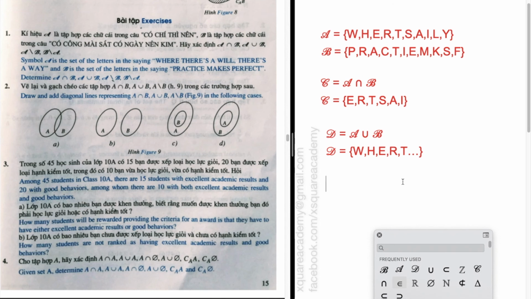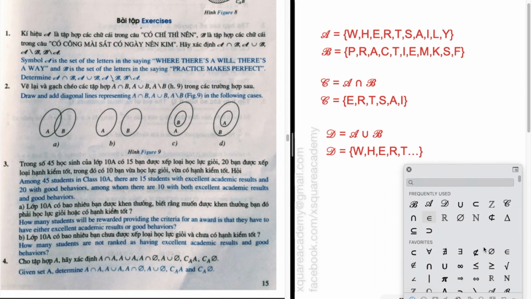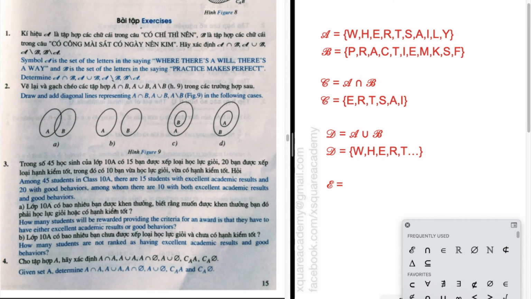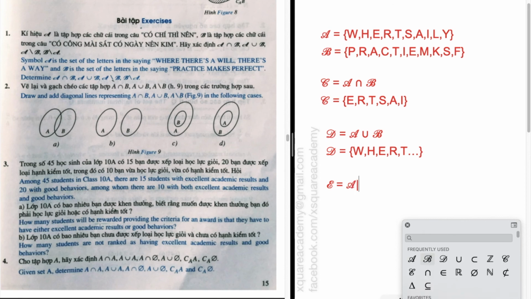And the last, the difference sets require us to find the elements which are in this set but are not in the other set. So if I call E the set difference of A and B, or E equals A minus B, that means E contains elements in A but not in B. Do you know which elements are contained in E?